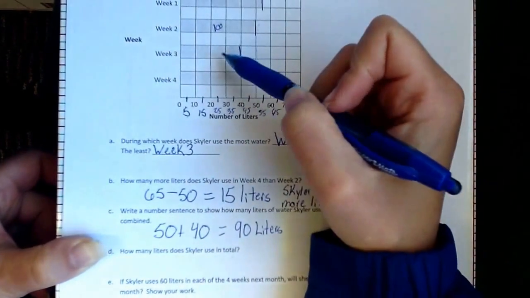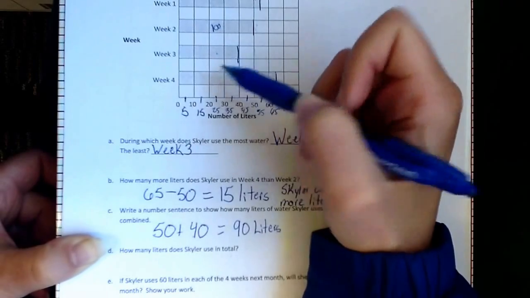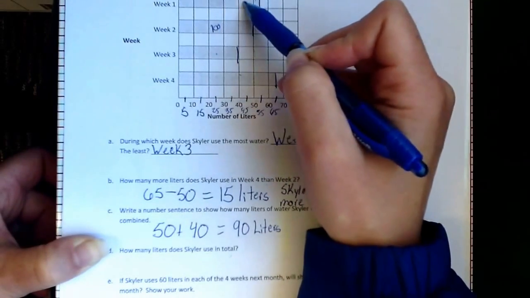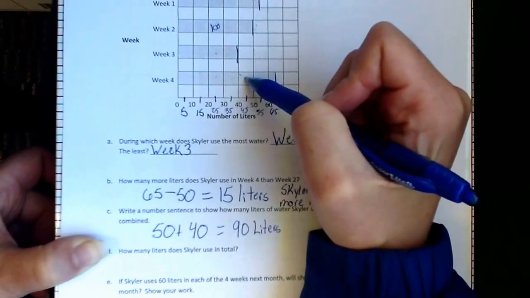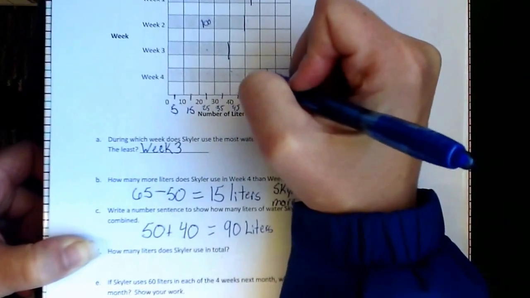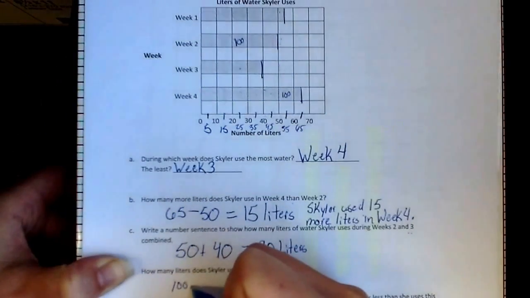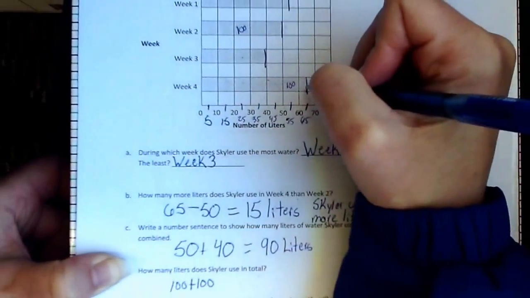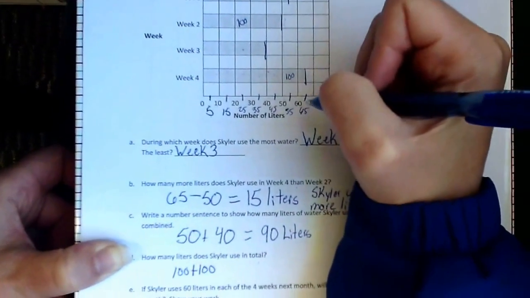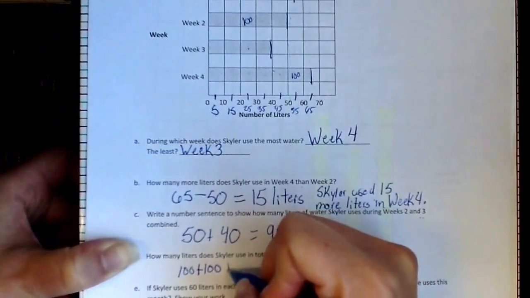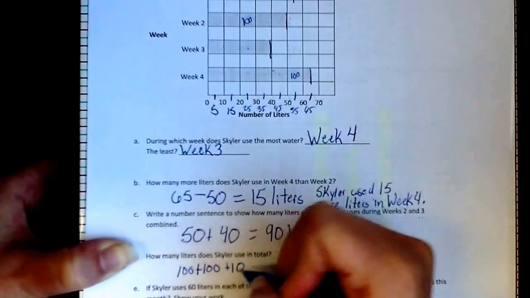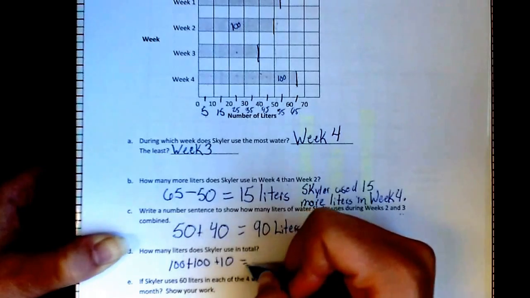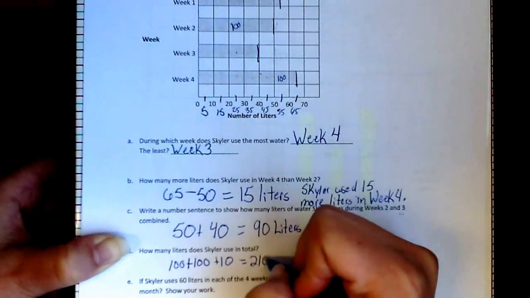And I'm going to start counting by 10s again. 10, 20, 30, 40, 50, 60, 70, 80, 90, 100 again. So I have 2 sets of 100. I'm going to put those down there for my notes. Now if I have a half plus a half, that equals a whole, right? So 5 plus 5 would be 10. 100 plus 100 plus 10 is 210.